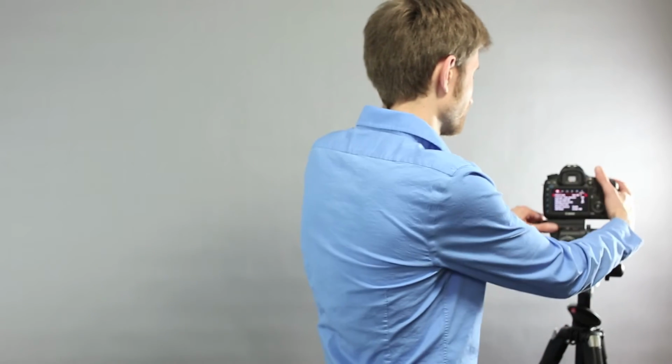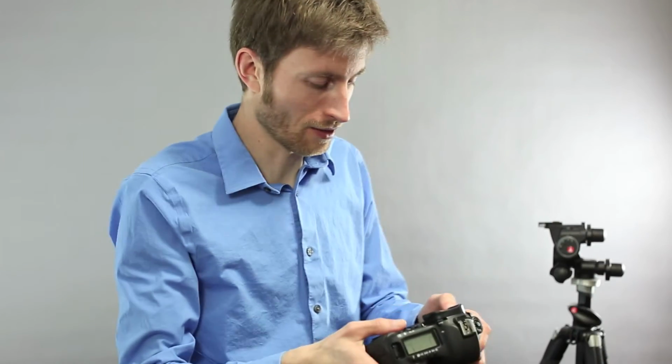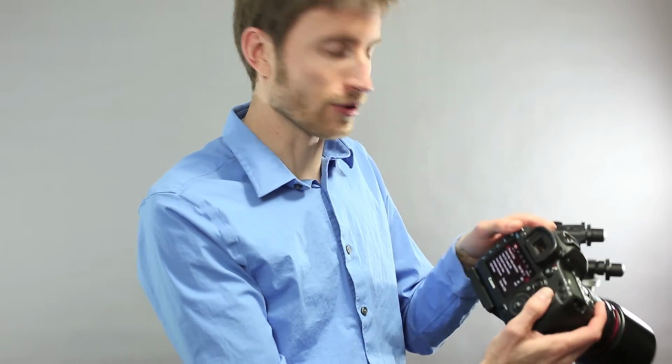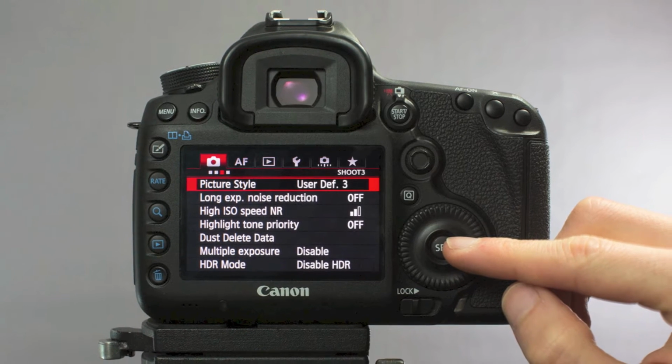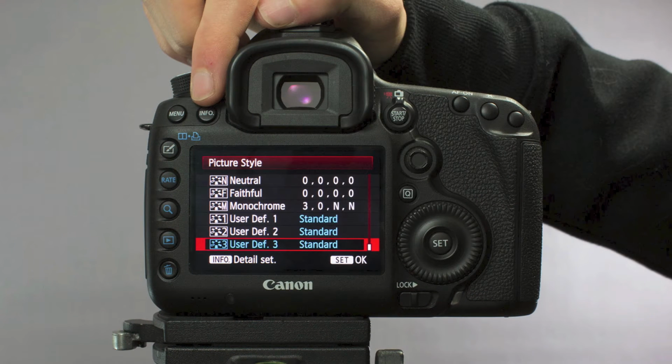Okay, now time for the fun part. Let's look at how picture style actually affects your images. And when we do this, I'm going to show you the menu system as well. So first off, we're going to hit menu and navigate to picture style. Enter there. Scroll down to any of the picture styles. I like to use user default 1, 2, and 3 to set my own.